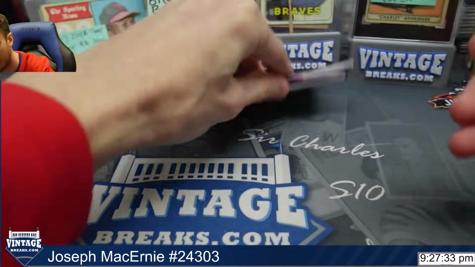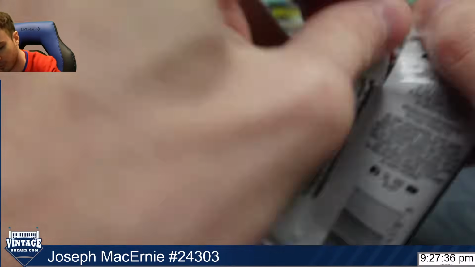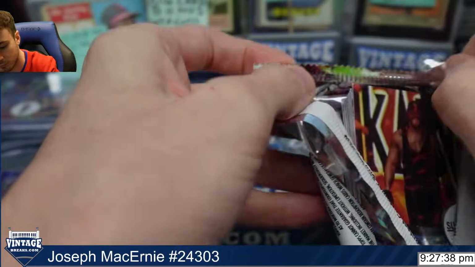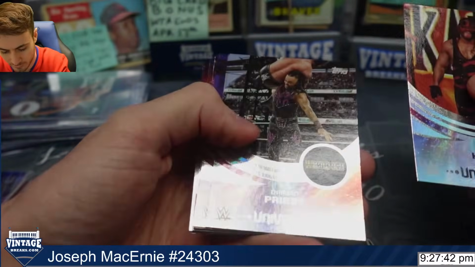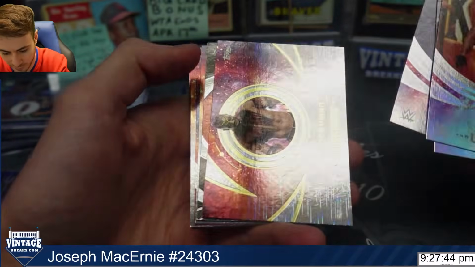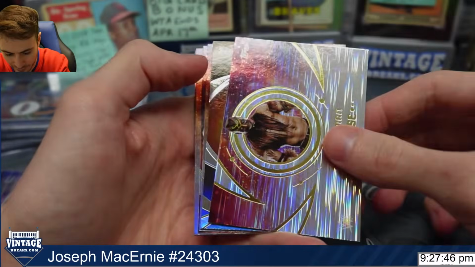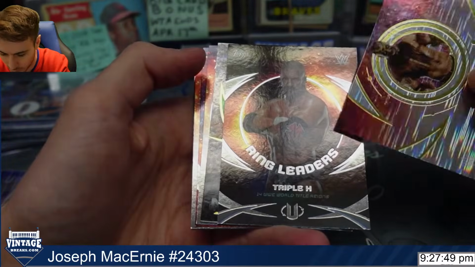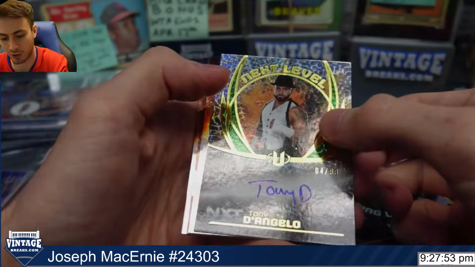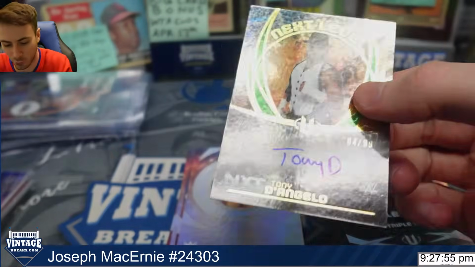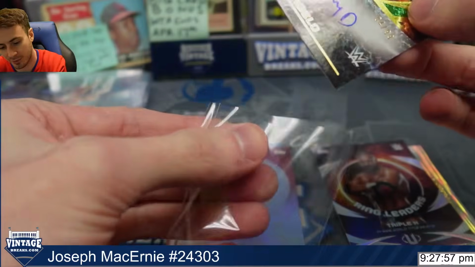All right, last pack. I really hope this has an auto and we don't get shorted. Kane, Damian Priest, Undertaker, the Boogeyman, Boogeyman Wave, Ringleaders Triple H, and it is our auto, Next Level, Tony D'Angelo, numbered to 99.